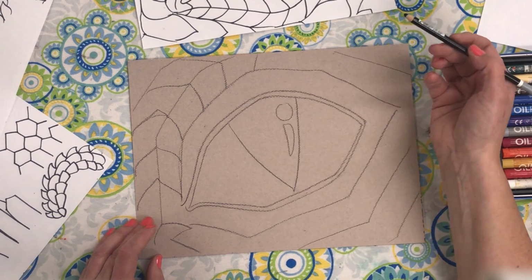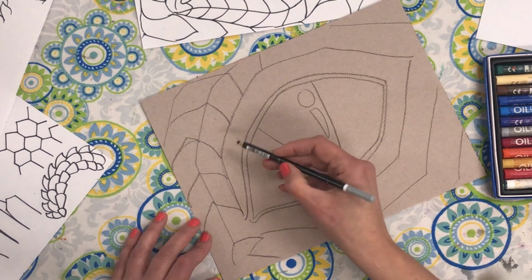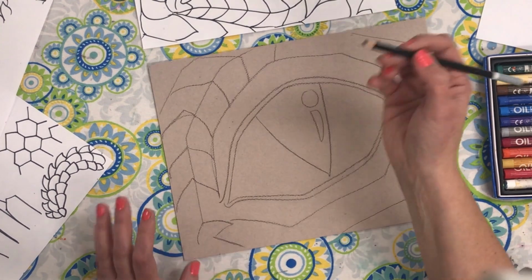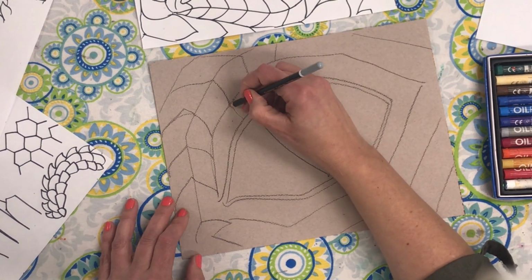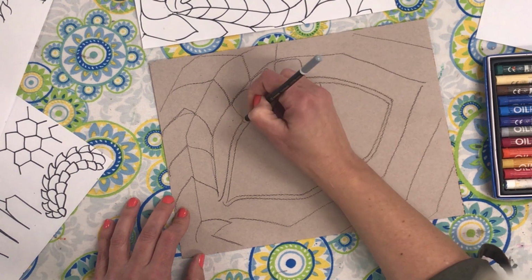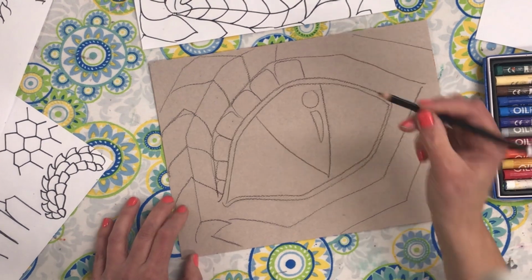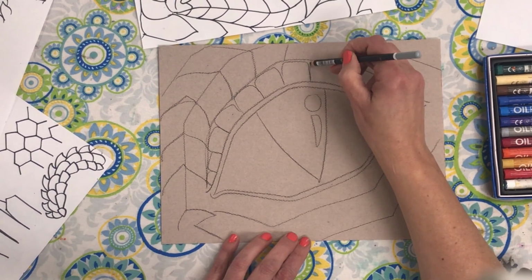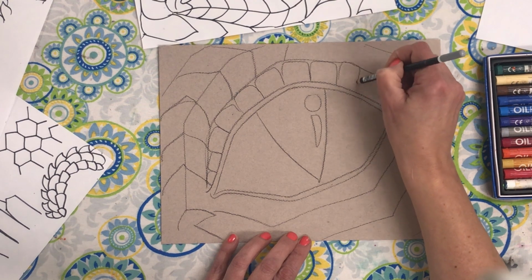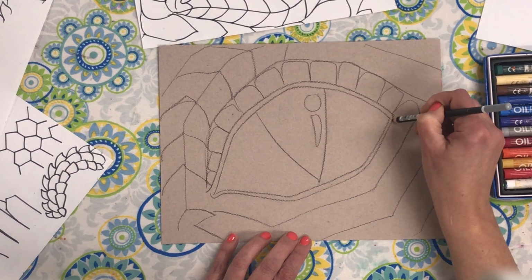So this top line, I'm going to just make some curved little boxes, just to make a real simple scale there. I'm going to go a little bit smaller, go into the corner of the eye, make it bigger, and then try to make it a little bit smaller while I'm getting to the other side of the eyeball, right?